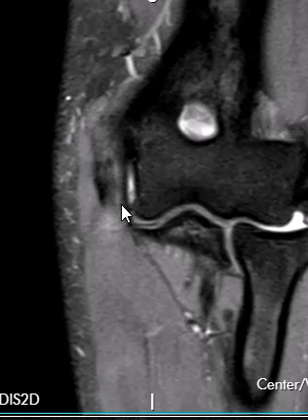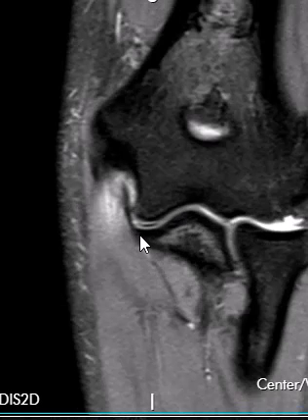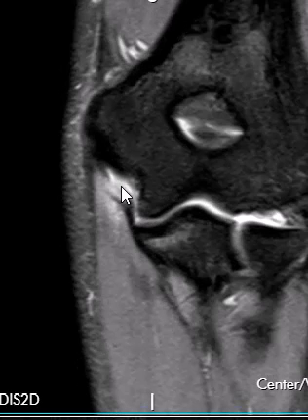So there it is. The anterior band is intact, coming down to the sublime tubercle. The posterior band is torn. There's a little fluid-filled gap and retraction of that. And so there we go.